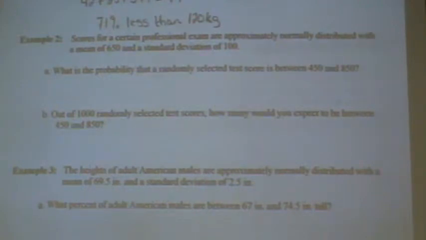So for example 2, it says that scores for a certain professional exam are approximately normally distributed with a mean of 650 and a standard deviation of 100.